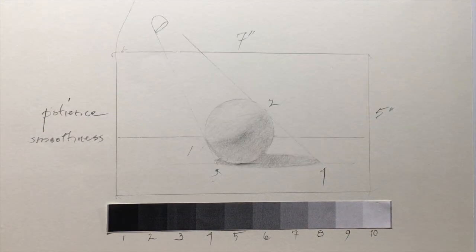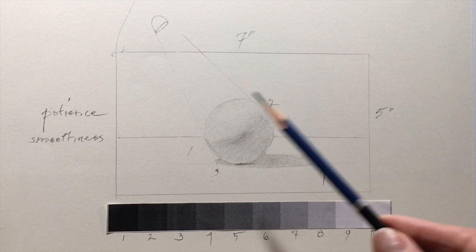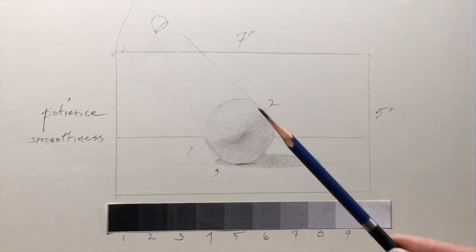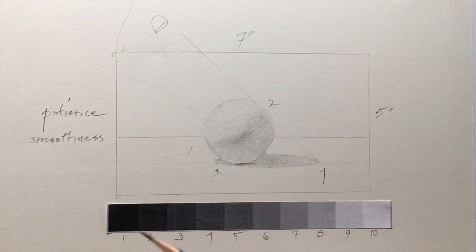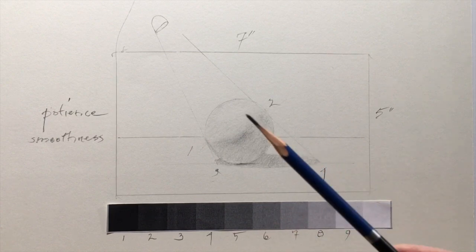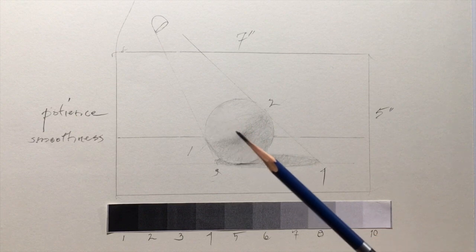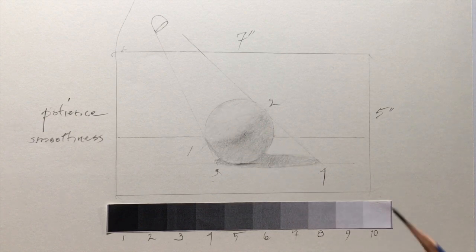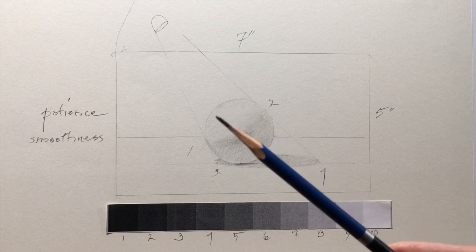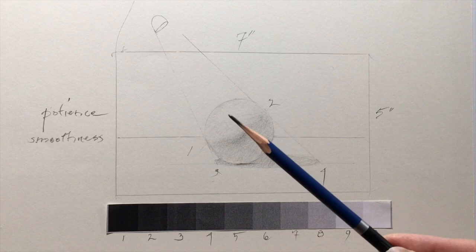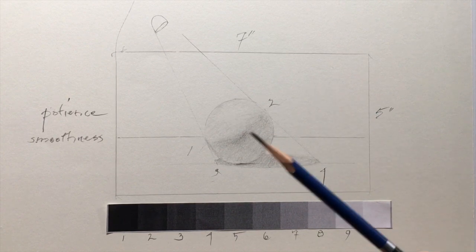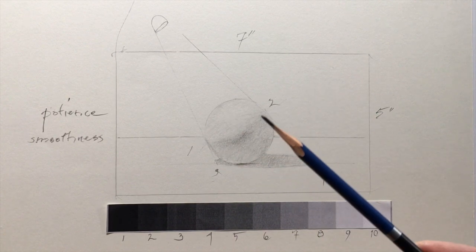So I actually set a timer, and what you see here represents about 3 minutes and 30 seconds worth of work. And you can also see that I put a value strip at the bottom here so that as we go through this, we're literally on the same page. And what I've done here is I've put some really slight tone, maybe like a value 9, over most of light world, but I've left pure paper here where the highlight is. And then our shadow core is kind of blocked in.